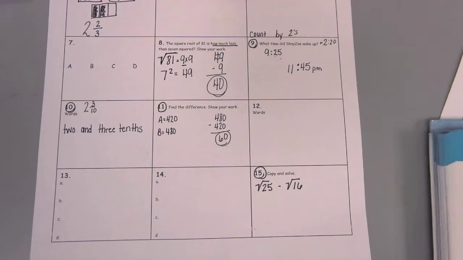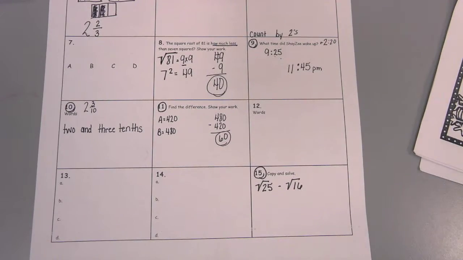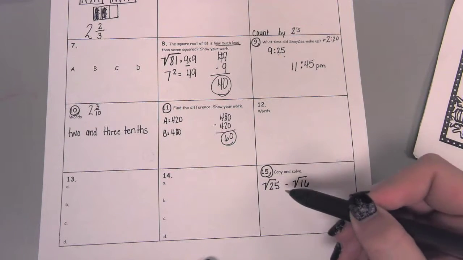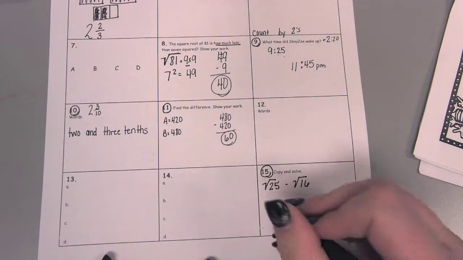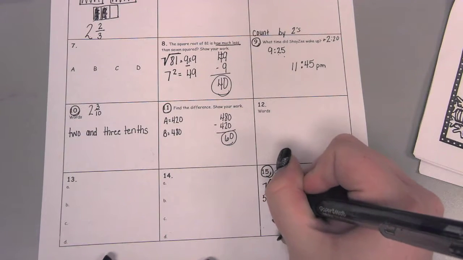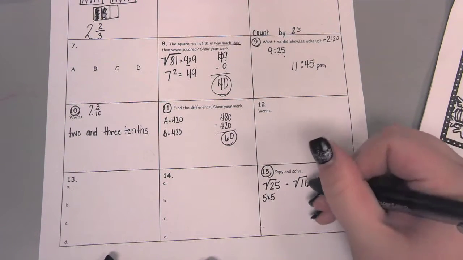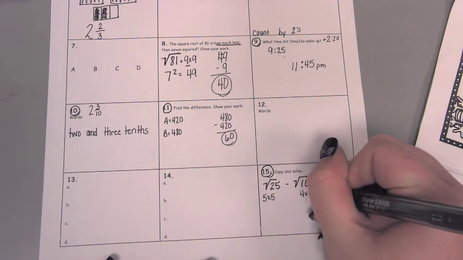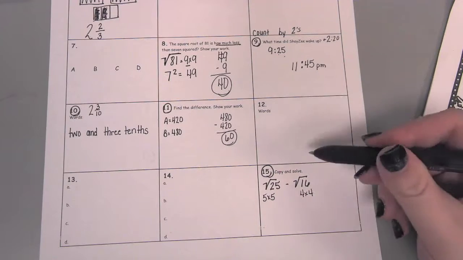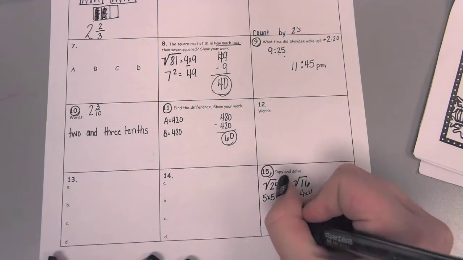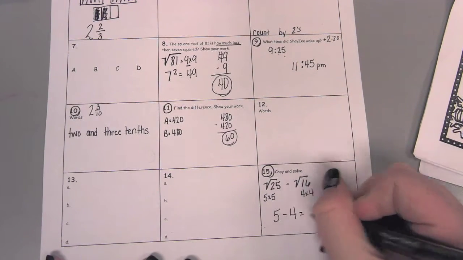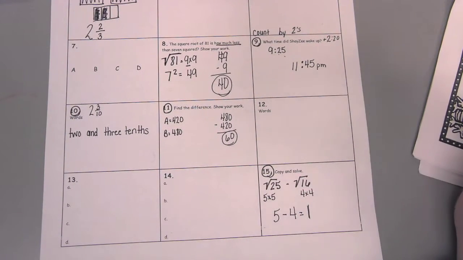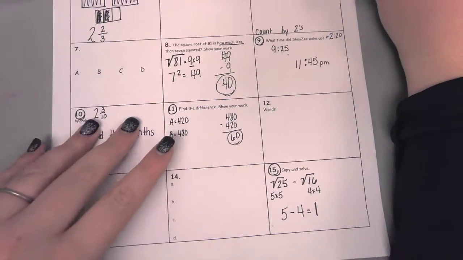Number 15 is another one where we have to find the square root of these numbers. So you're asking yourself, what times itself is 25? And that answer would be 5 times 5 is 25. What times itself is 16? The answer is 4 times 4 is 16. So we're going to have 5 minus 4. I really hope you know what that is. That is 1. 5 minus 4 is 1.